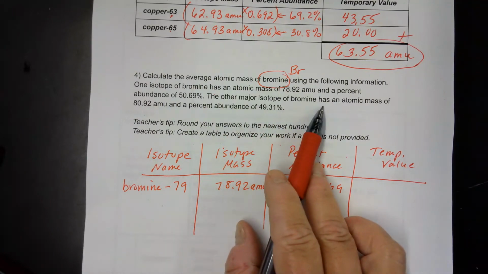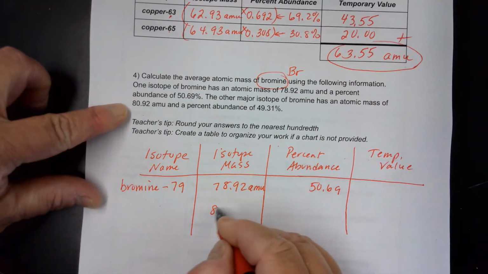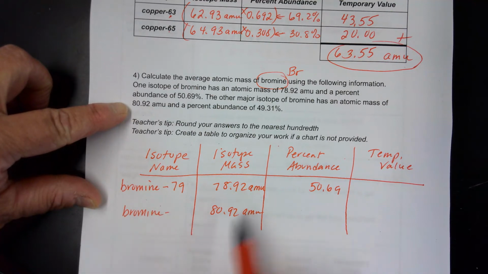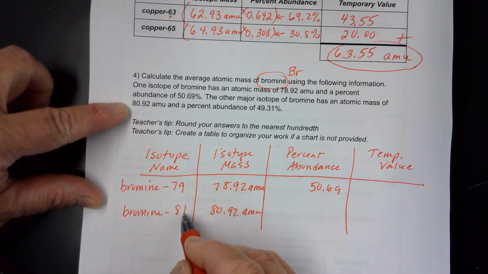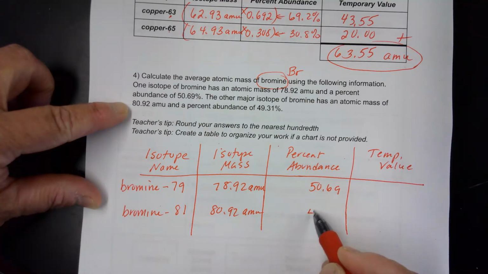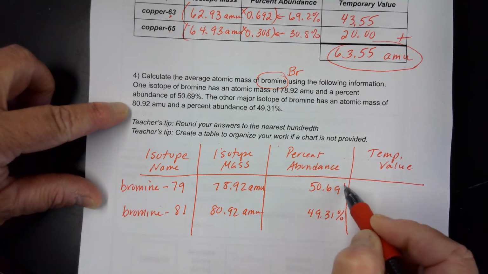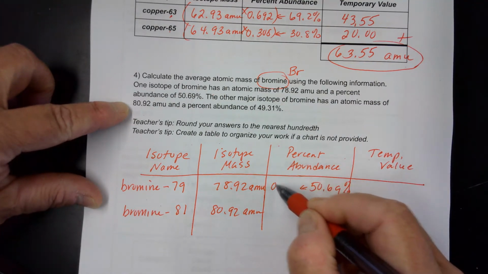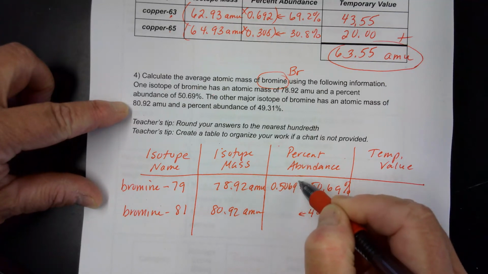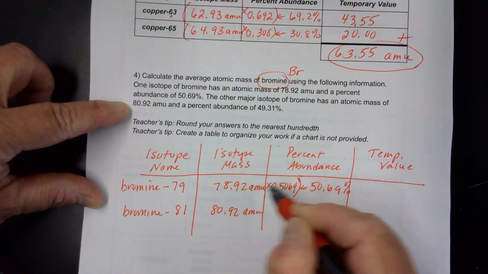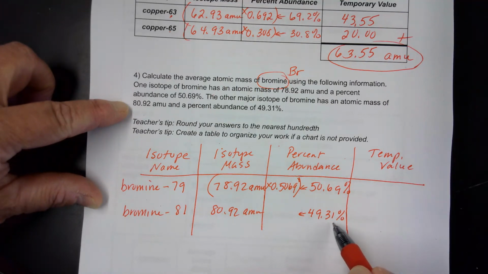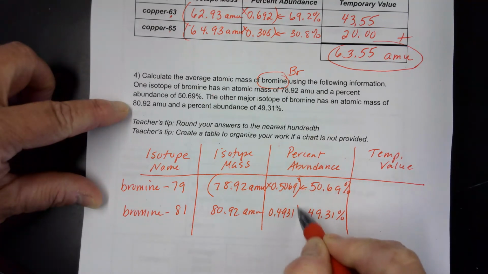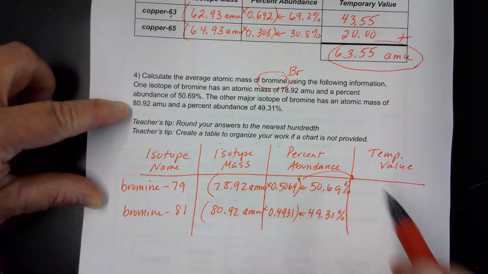The other major isotope of bromine has an atomic mass of 80.92. So this is bromine 81. Its percent abundance is 49.31%. Okay. So now remember, we're going to put those percent abundances into decimal form, 0.5069. And 49.31% becomes 0.4931. And now we have our two lines of multiplication where our answers are going to come over here to the temporary value column.